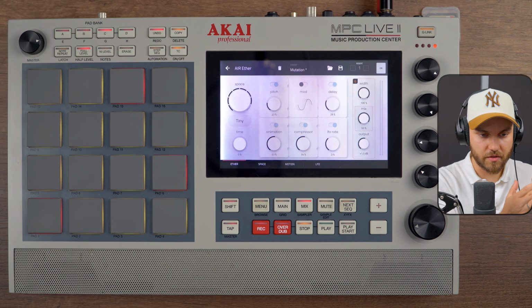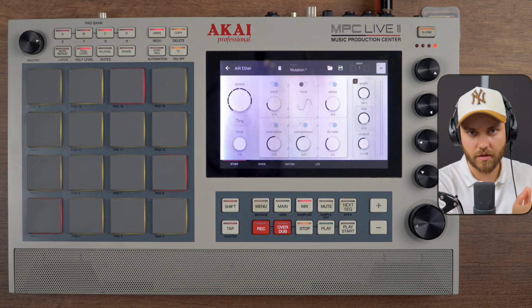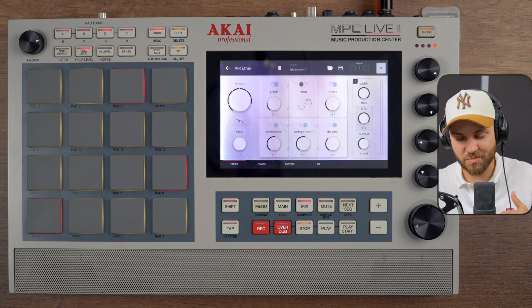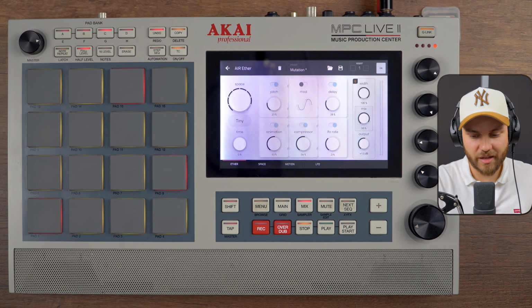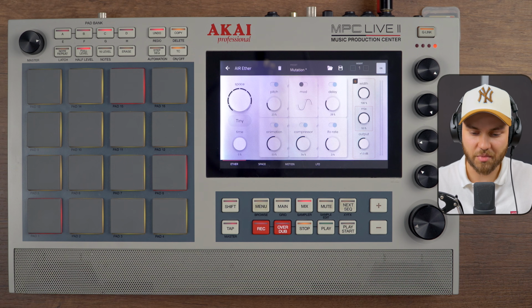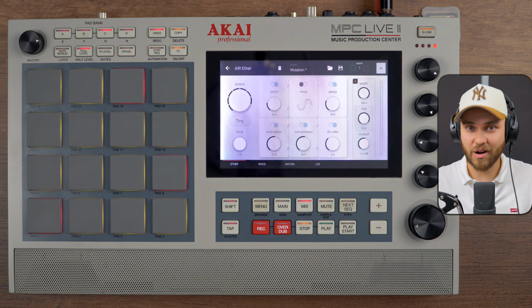You can load it onto the track itself. You can load it onto the return track. You can make it 100%. You can make it more or less. It depends on you, on your creativity, because this plugin sparks creativity.